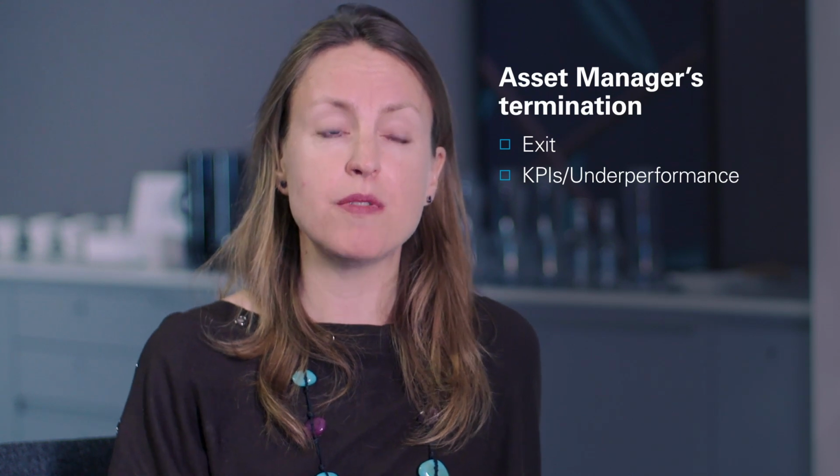As regards termination, the capital provider will be keen to know that if the asset manager fails to perform, it can look to terminate the asset manager. And there will often be a series of key performance indicators such that the underperformance of the asset manager means that the joint venture vehicle will have the right to terminate the asset manager.